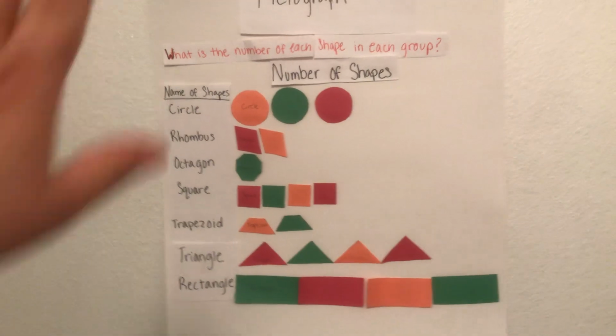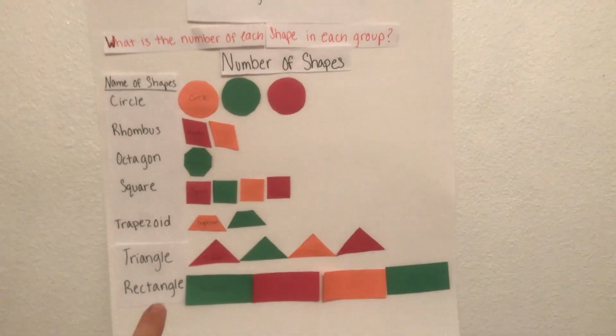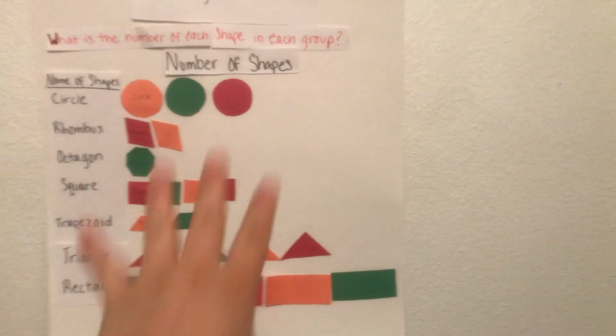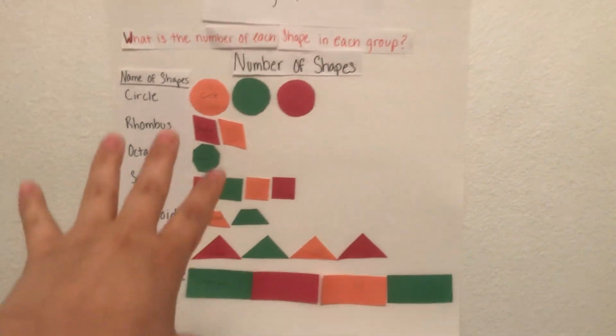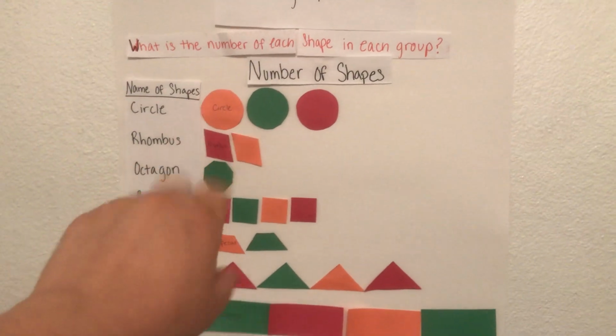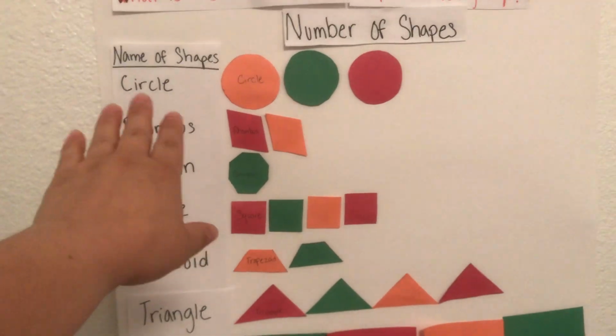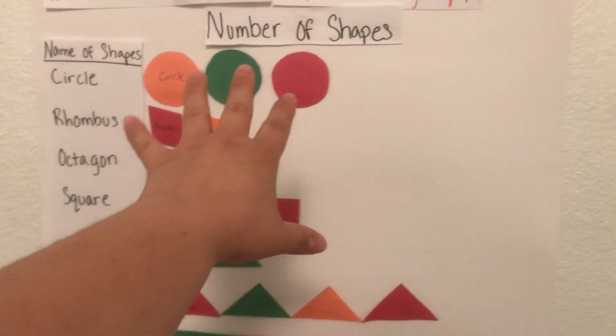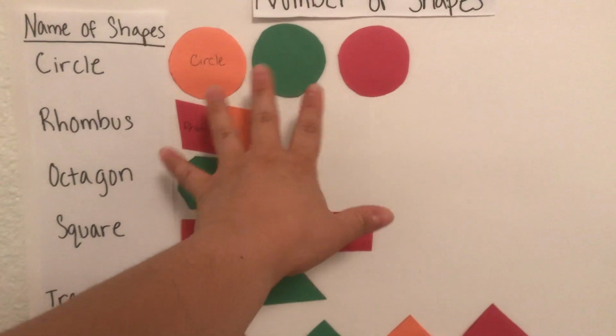So for example, what they did was they did their categories of each shape, as well as the number of shapes. So this is how they went ahead and used their pictograph. They use their label, their category, and they have the number. So they represented it by the shape itself.